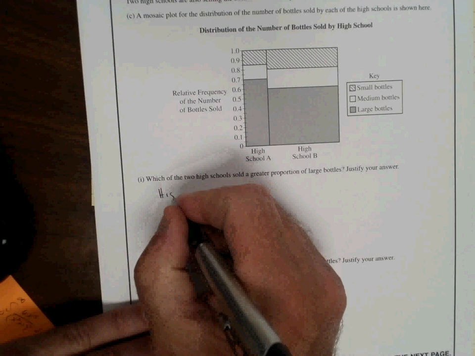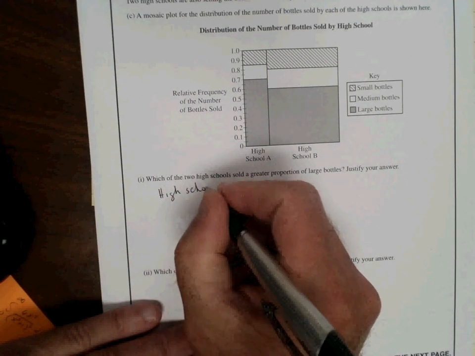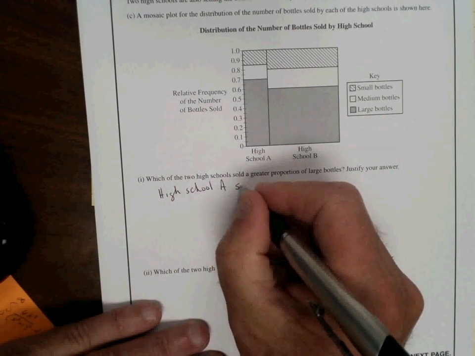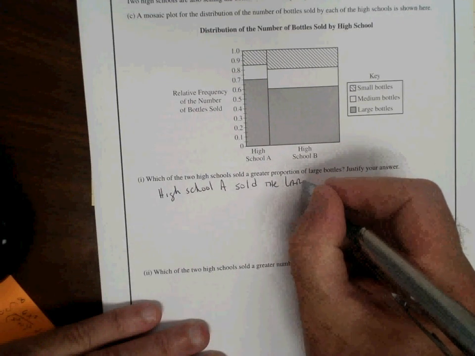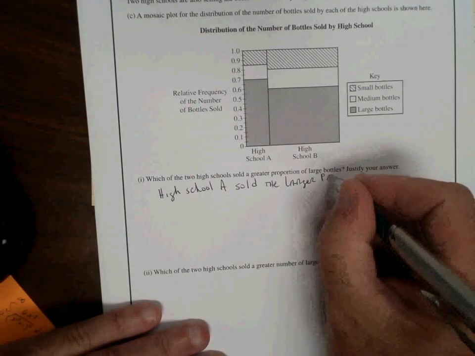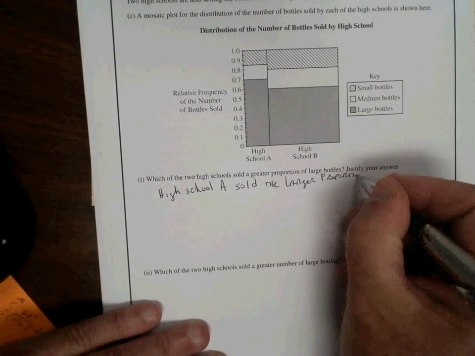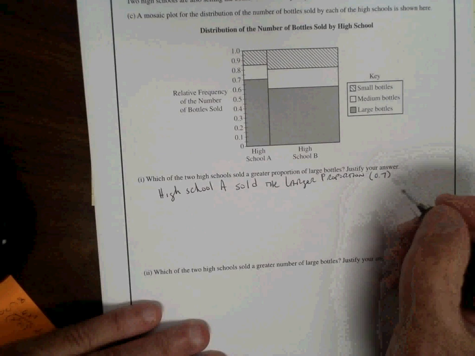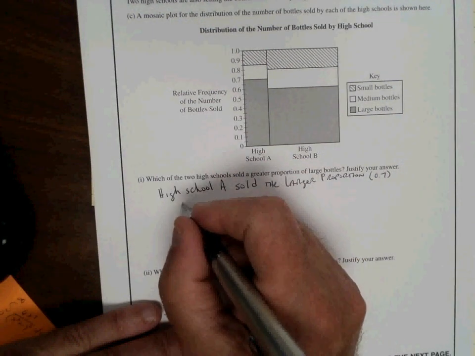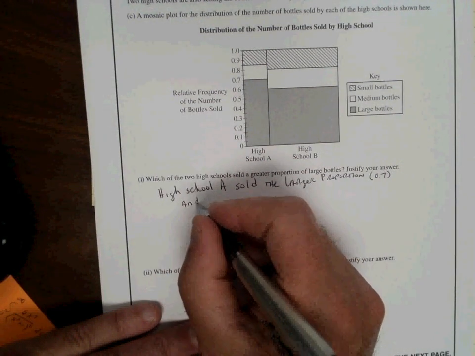So high school A sold the largest proportion, 0.7, and B sold 0.6.